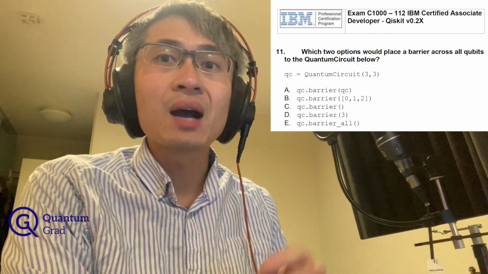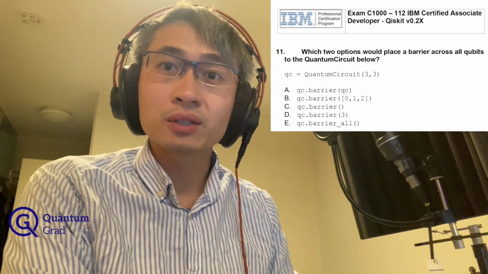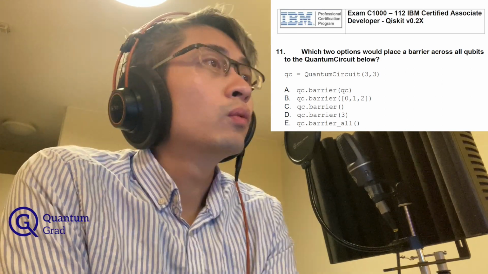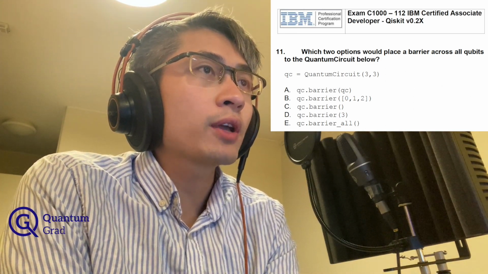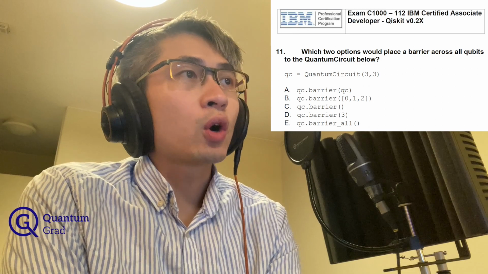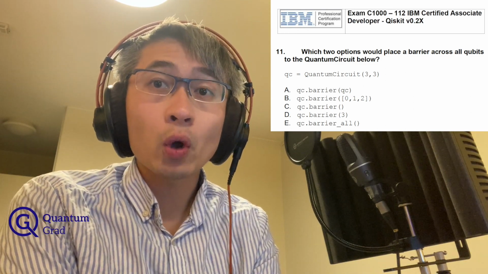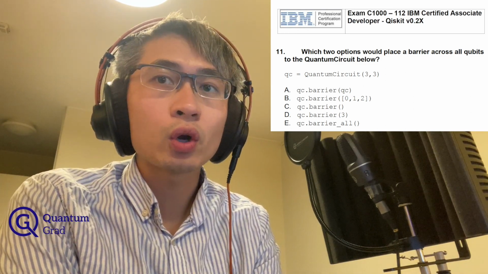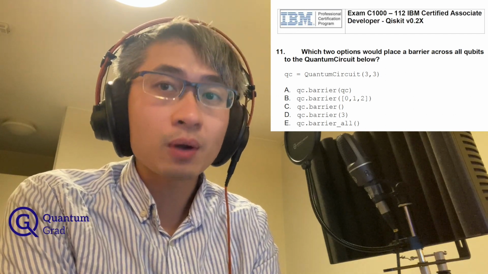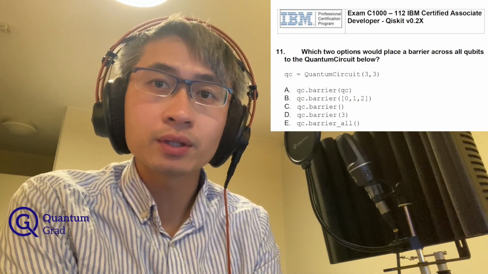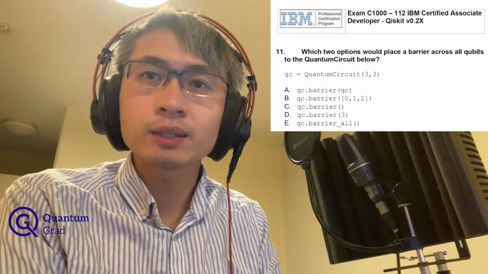Now we're getting to our 11th episode, so now focus on question 11. Let's look at the question. Which two options will place a barrier across all qubits to the quantum circuit below? So now we have a quantum circuit, QC, which is equal to QuantumCircuit(3,3), and we have 5 options. Before getting into the question, let me explain what is a barrier.